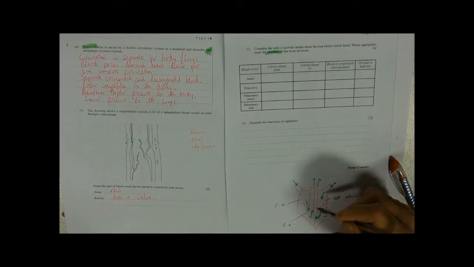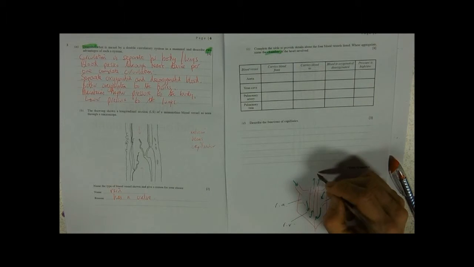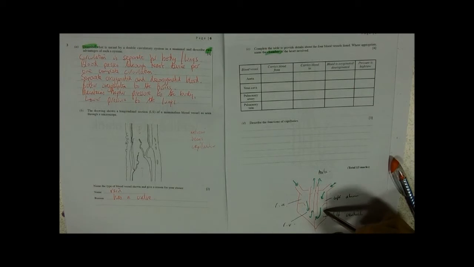We need the names of these, and we've got the left, so here we are. The aorta carries blood from this, so this is the aorta here. And where does blood come from? It's actually come from the left ventricle. So that's our answer. Left ventricle.